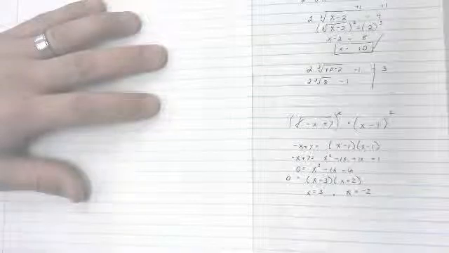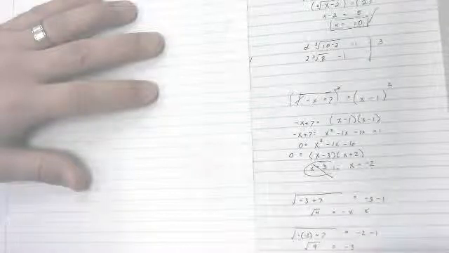So let's check those solutions. The square root of negative 3 plus 4 equals negative 3 minus 1. That's the square root of 4 equals negative 4. Oh, that's not going to work. We'll try the other one. Square root of negative 2 plus 7 equals negative 2 minus 1. That's the square root of 9 equals negative 3. That's 3 equals negative 3. Oh, that's not going to work either.